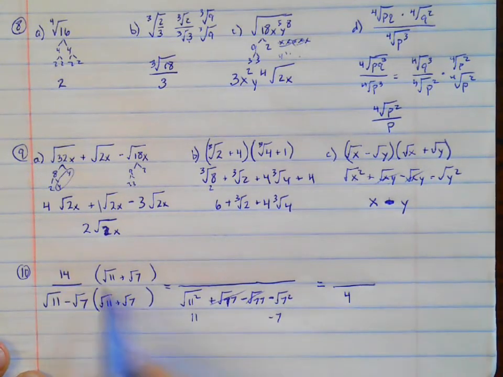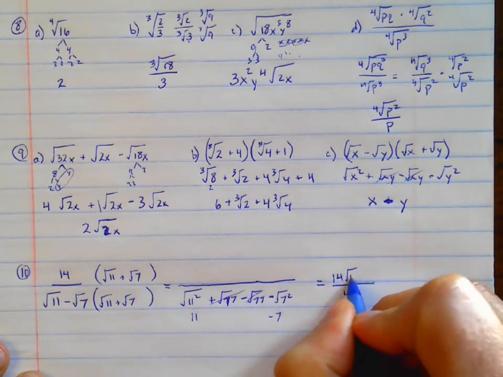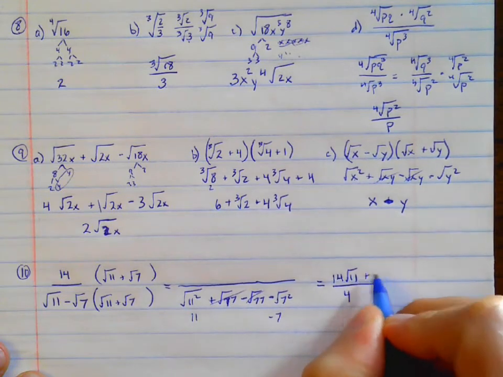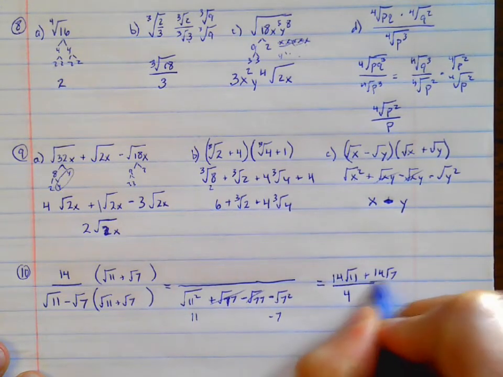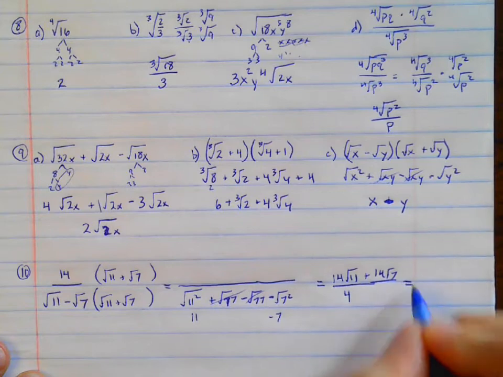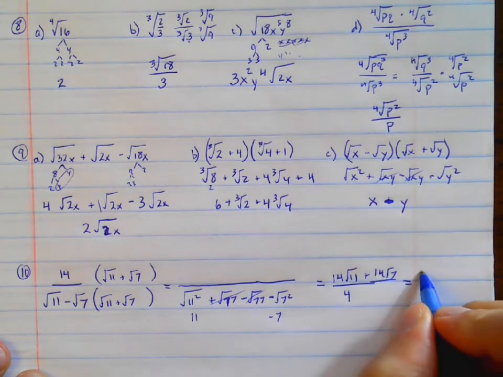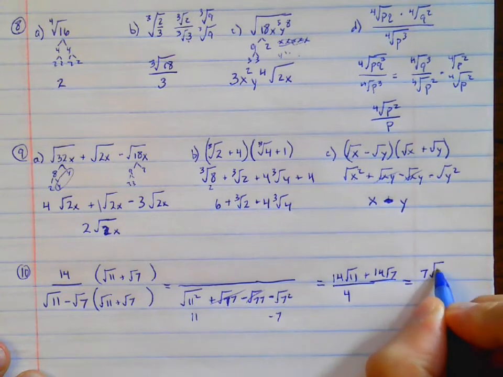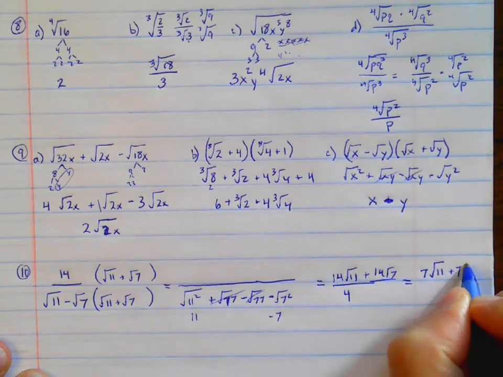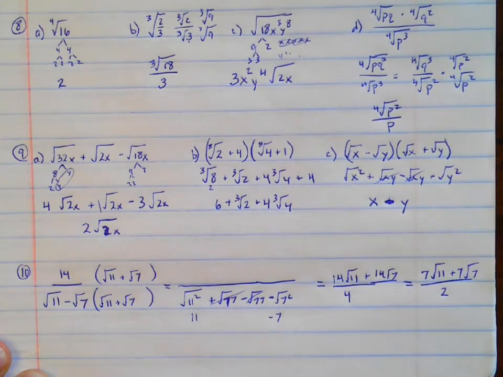On the top, 14 square root of 11 plus 14 square root of 7. And the 14, 14, and 4, I can divide a 2 out of all those. So it would be 7 square root of 11 plus 7 square root of 7 over 2.